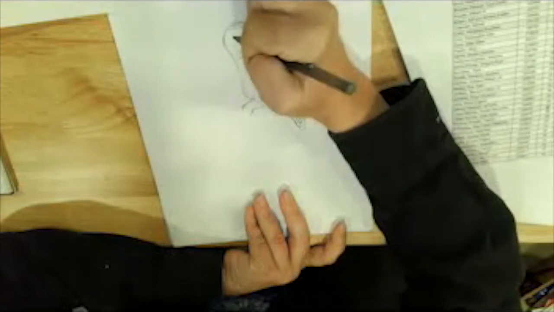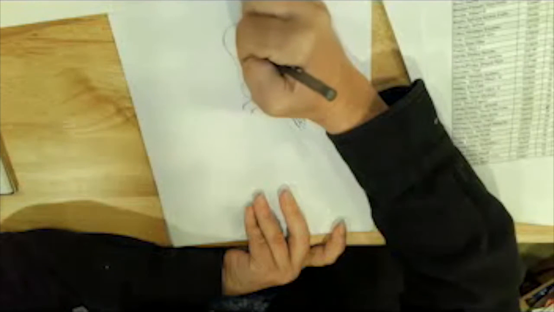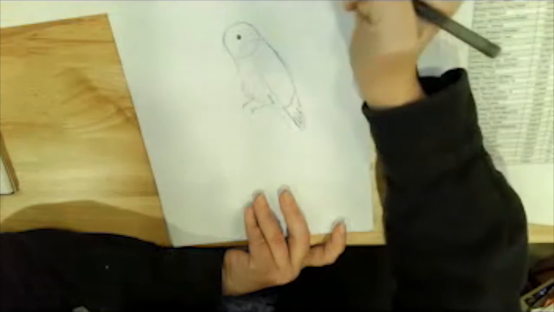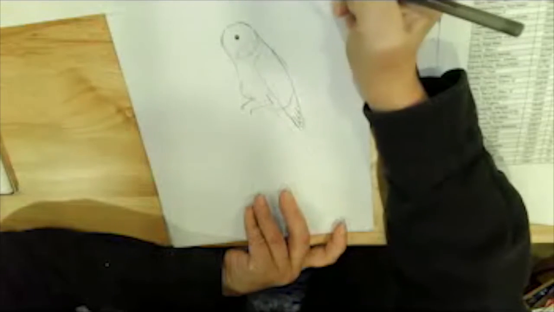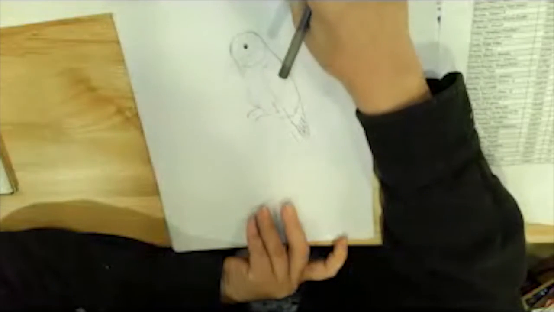The next thing we're going to do is the eye. The eye is not quite the exact center of the head. You're going to move it up just a little bit to the corner here. And if you do this right, when you're coloring it in, you can leave a little black spot. That always looks nice. Not required, but it looks good.